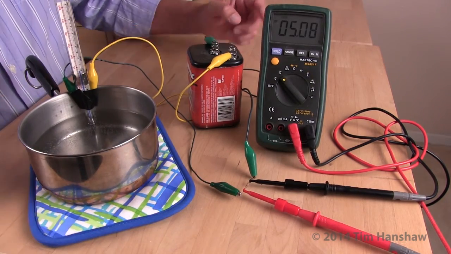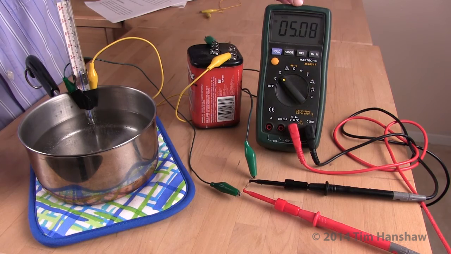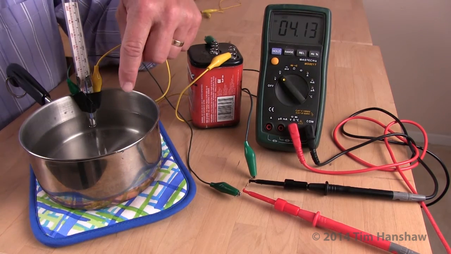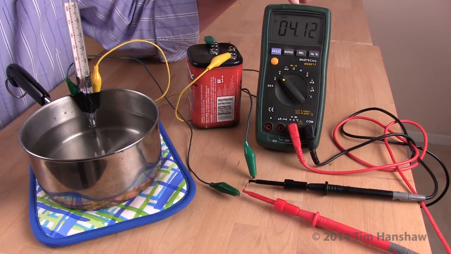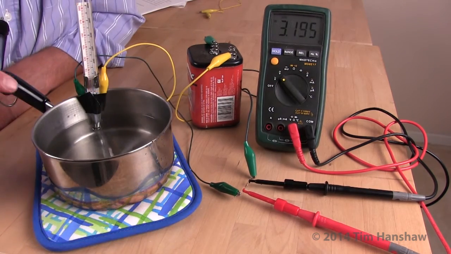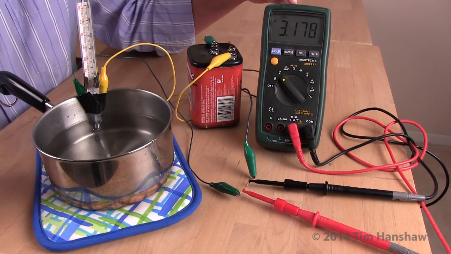When the temperature is high, I get a relatively high voltage reading. As the temperature of the water decreases, the voltage level goes down. And as the water temperature continues to go down, the voltage gets lower and lower.